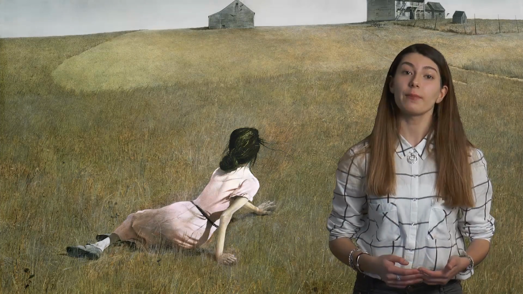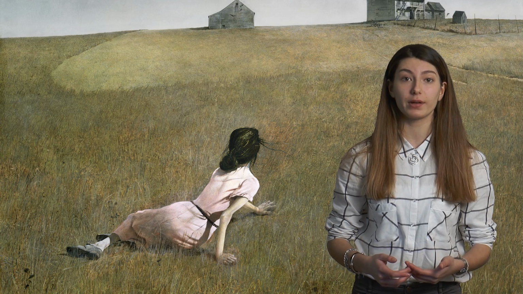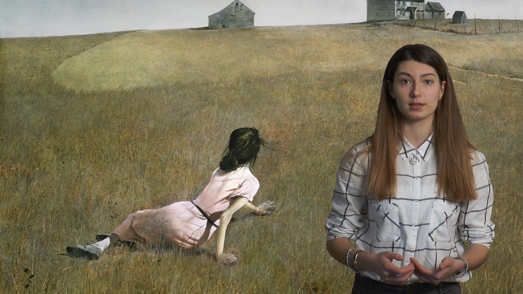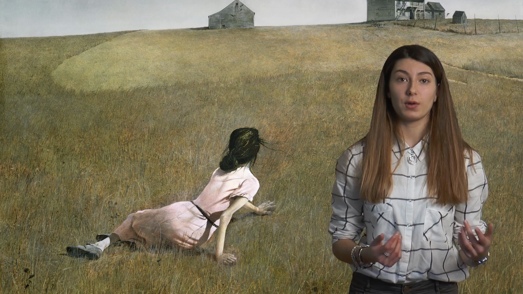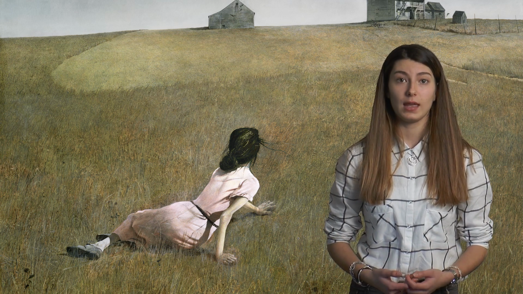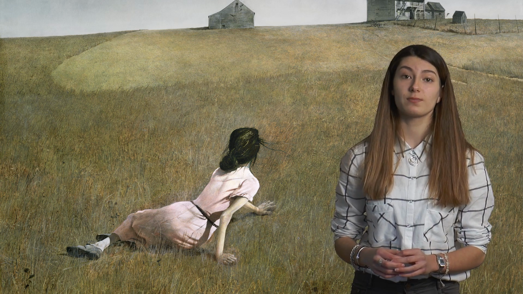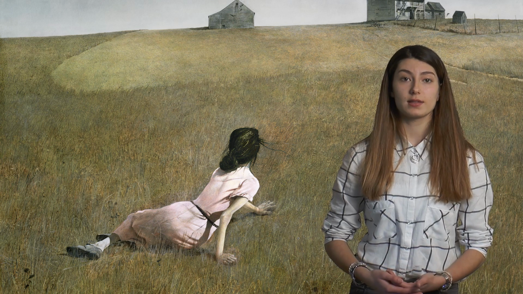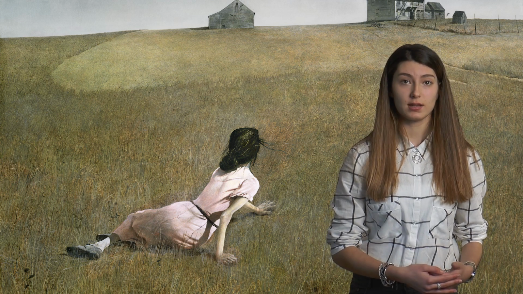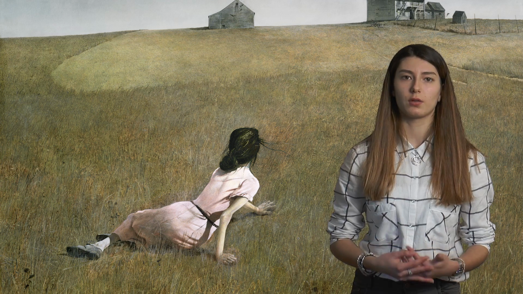Christina's World is a tempera on canvas painted by the American artist Andrew Wyeth. The image is based on a real person, Christina Olson, and it is set in a real-life place, part of Wyeth's world and where he spent much of his life. But Wyeth has rearranged the elements to create a dramatic and haunting composition.